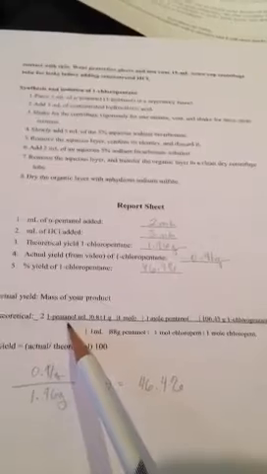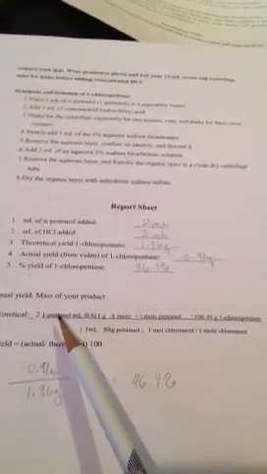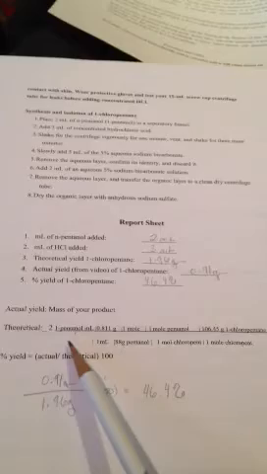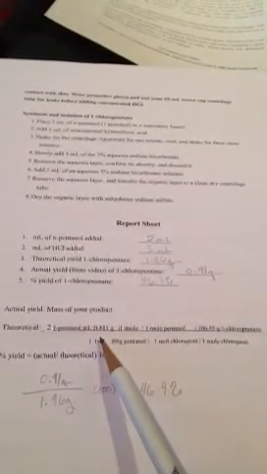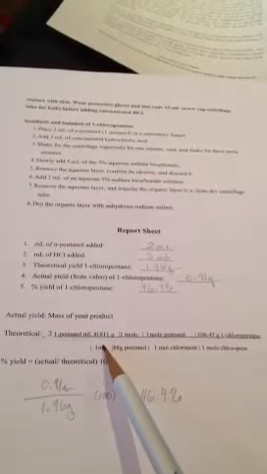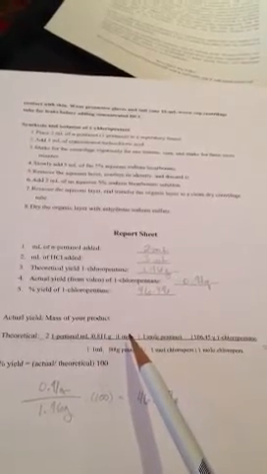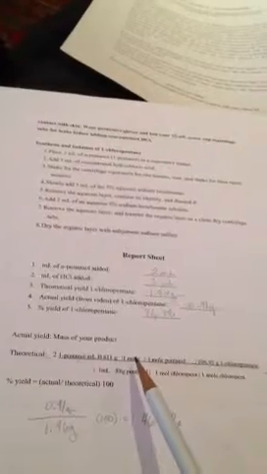We started out with 2 milliliters of pentanol, and we want to see what we end up with in grams of chloropentane after starting with our pentanol. So to get that, we take our milliliters and use the conversion grams per milliliter of pentanol, which we get from the periodic table. And then we multiply that. We are going to now convert it to moles.